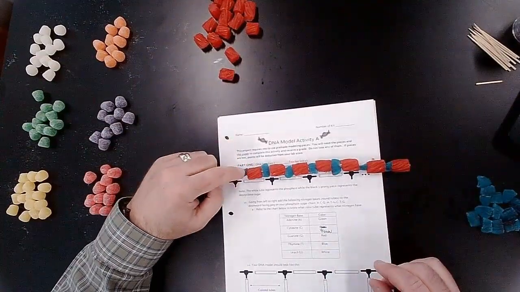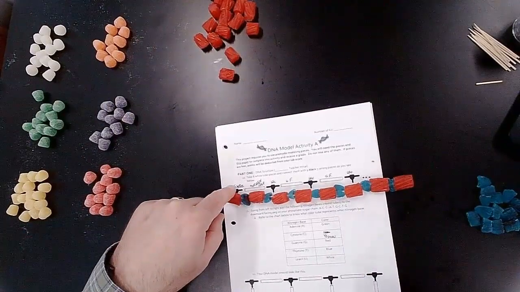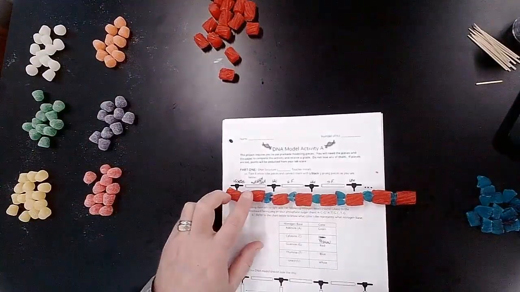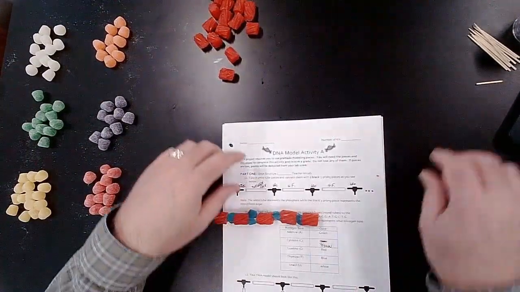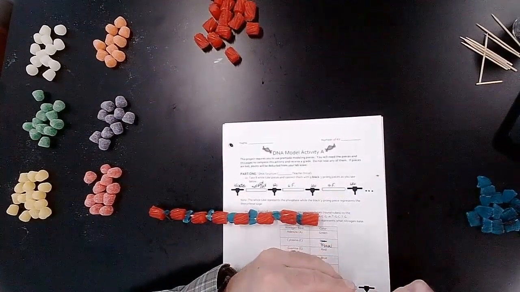I got licorice, Swedish fish, licorice, and it says I should have 9 of the black pieces. Black ones, remember, are my licorice. 1, 2, 3, 4, 5, 6, 7, 8. 1, 2, 3, 4, 5, 6, 7, 8. I need one more. I thought Mr. Wagner miscounted. So let's go one more for 9.